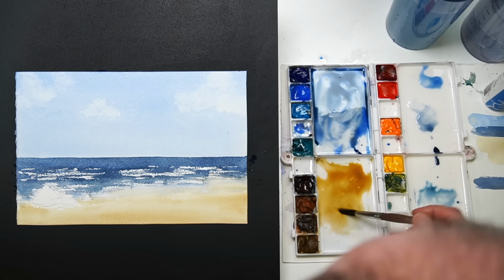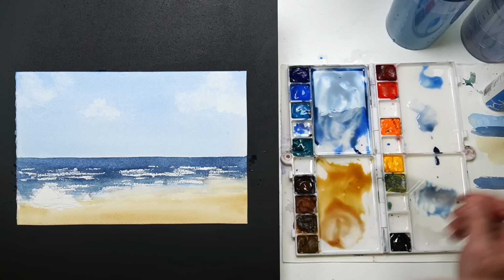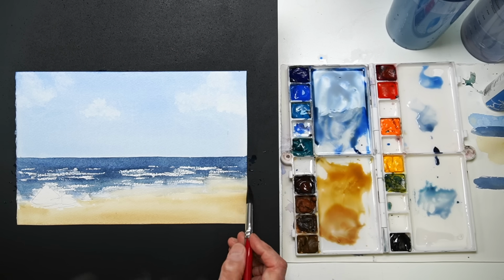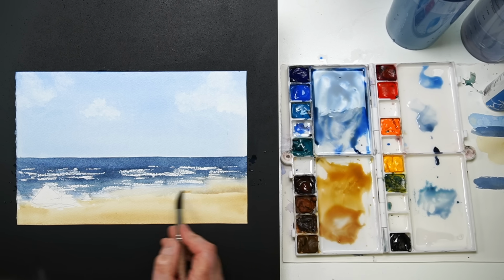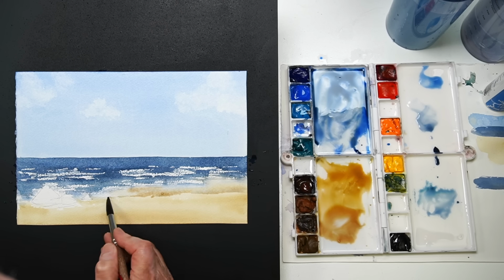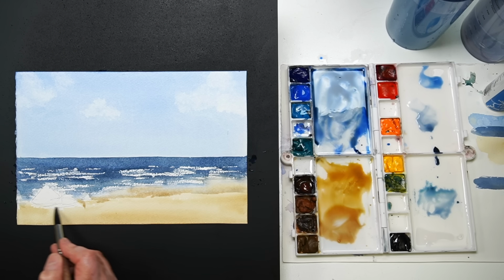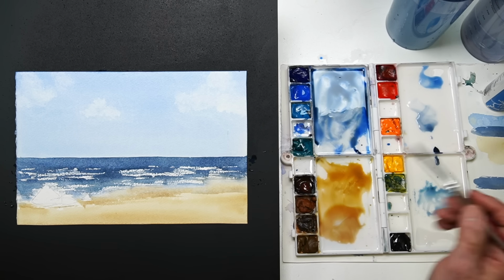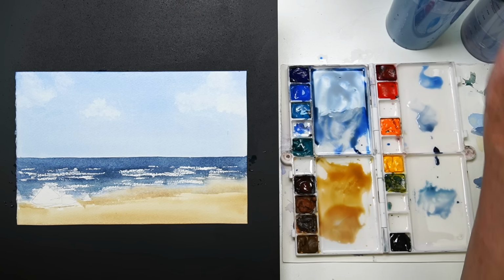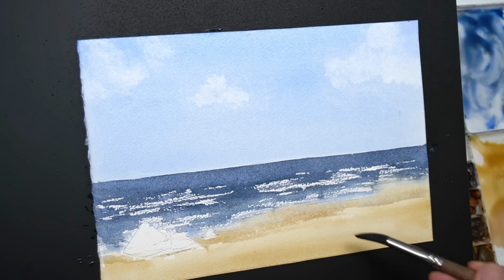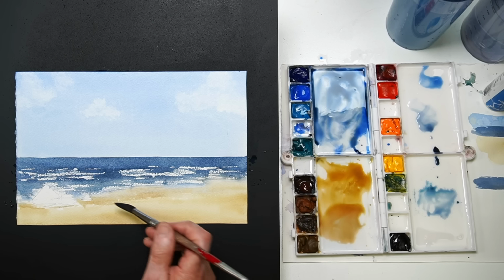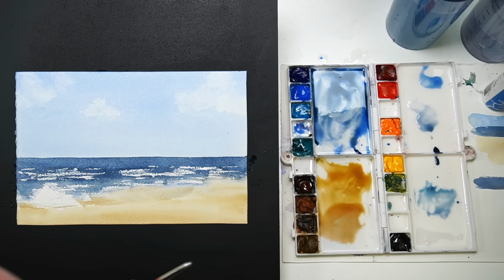I'm going to add some burnt sienna to this. The burnt sienna mixes with the Cobalt Blue to give us the impression of wet sand.